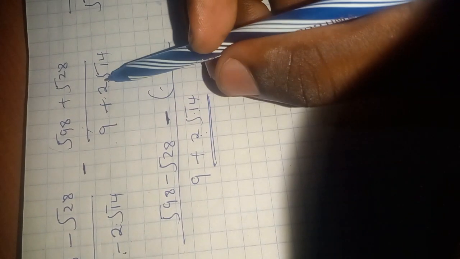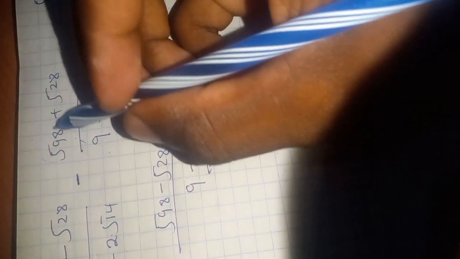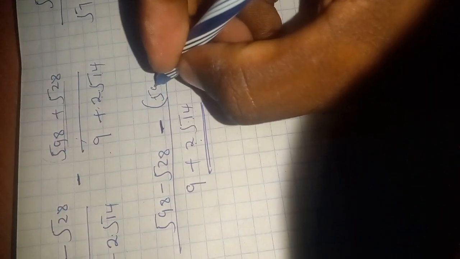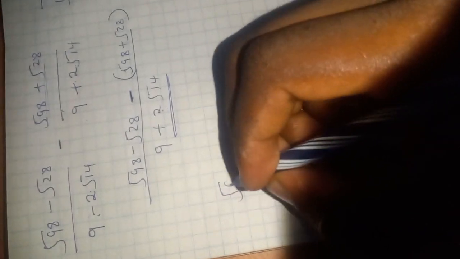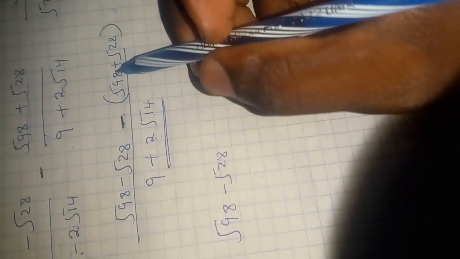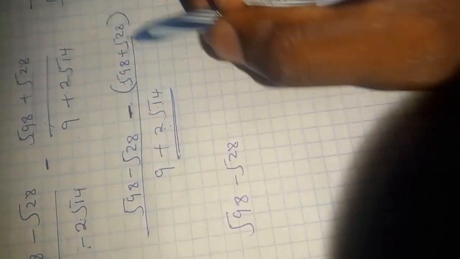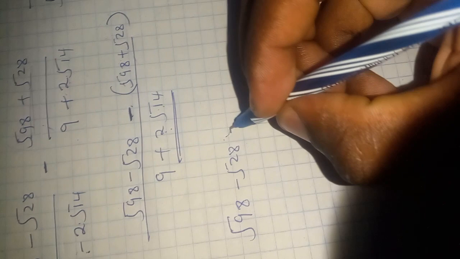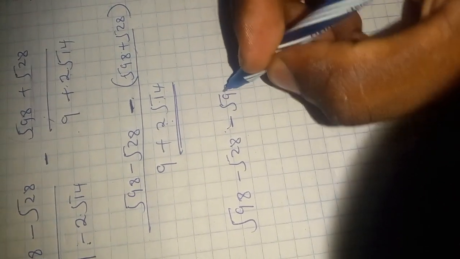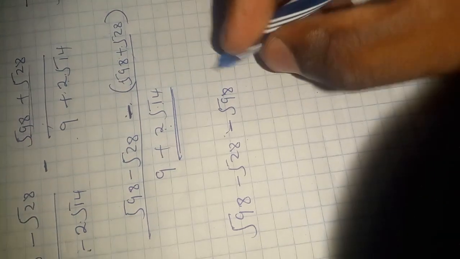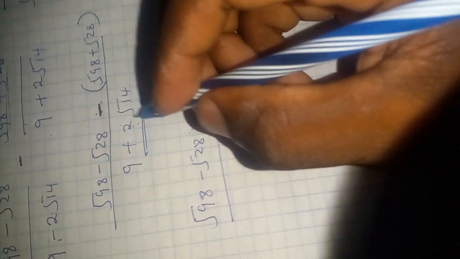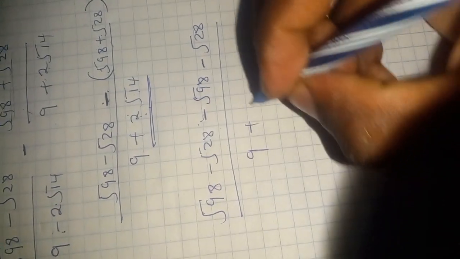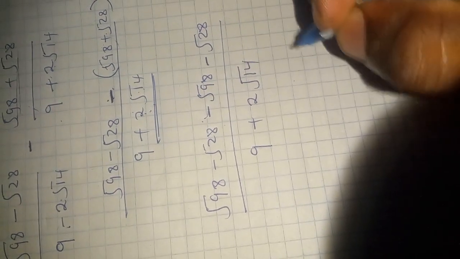This one divided by this one will be 1 again, so 1 multiplied by this one, root of 98 plus root of 28. So it will be root of 98 minus root of 28, and you open the negative with the brackets, so it will be minus root of 98, and minus the positive one will be negative root of 28, divided by the LCM, 9 plus 2 root of 14.